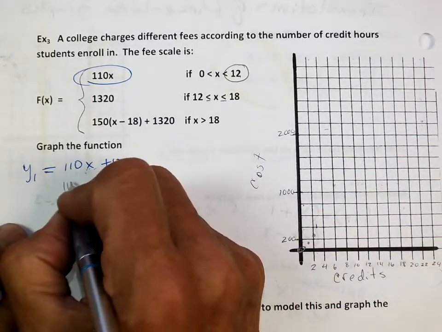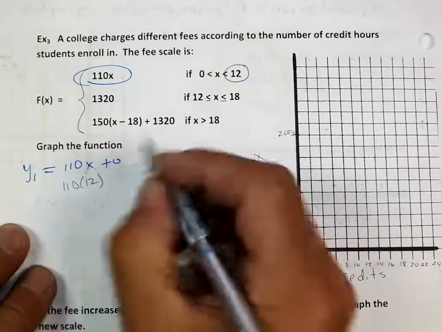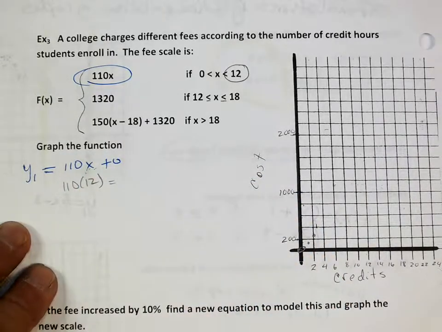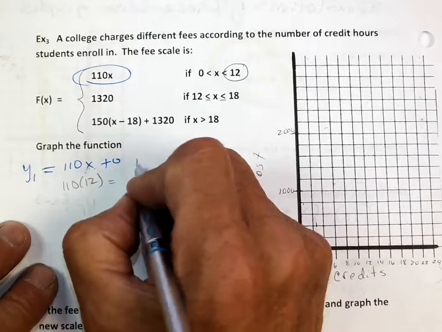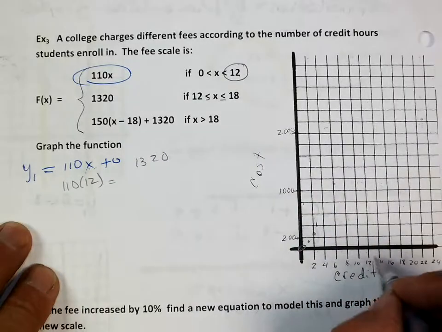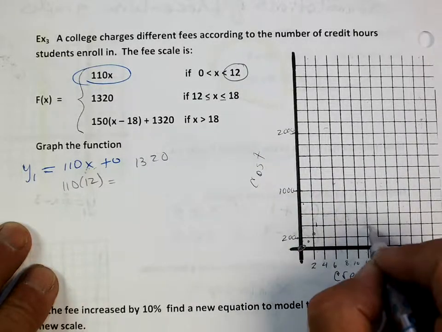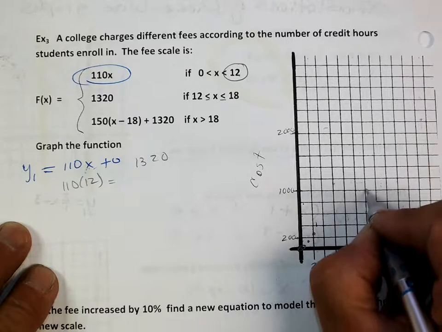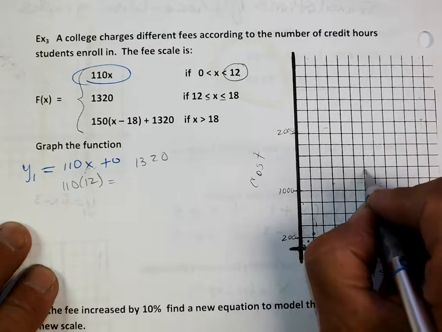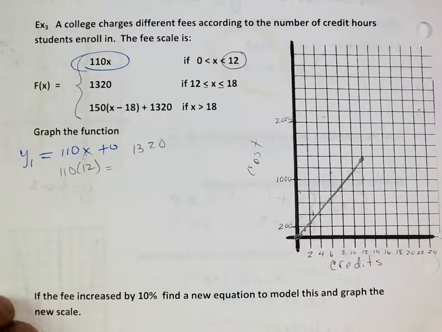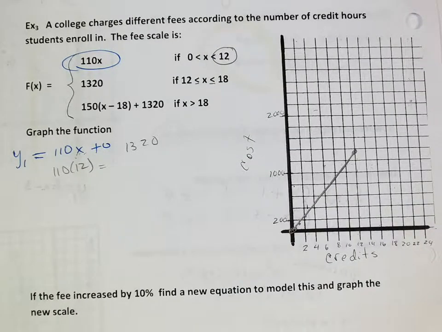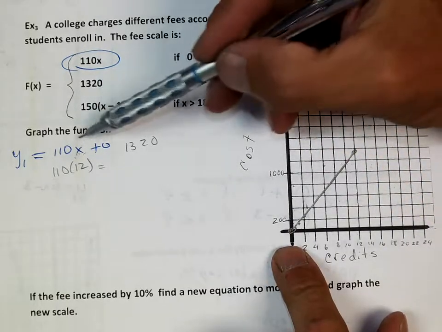110 times 12. I should be able to do this in my head, but 110 times 12, I get 1,320, okay? So 12, I'm going to go 200, 4, 6, 8, 1,000. 12, 1,320 is about there. There's my first graph. And you just go through the origin? Yes. Why did I start at the origin? Because of the 0, right?